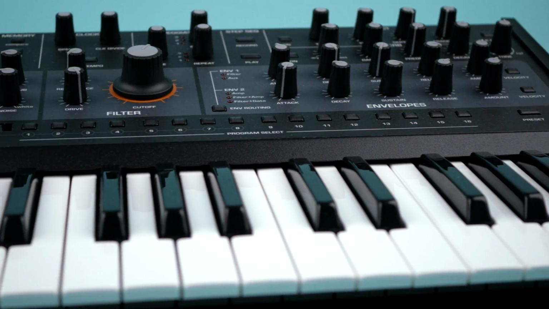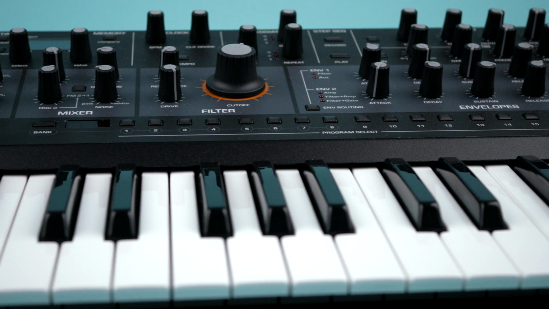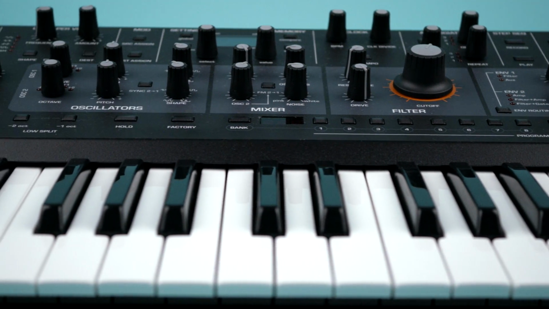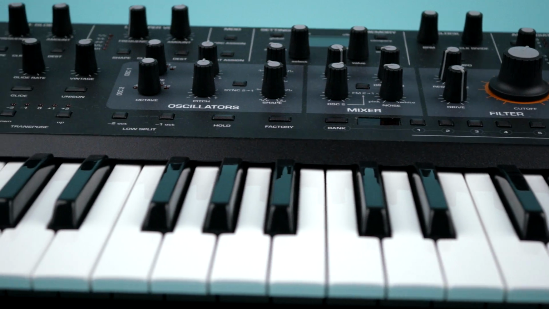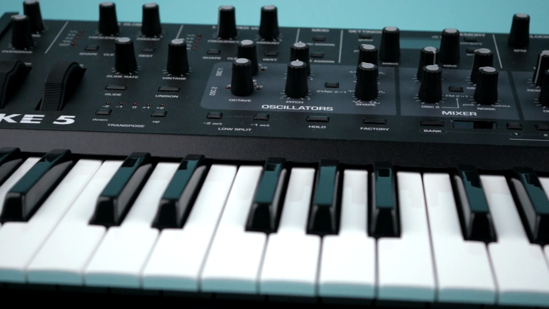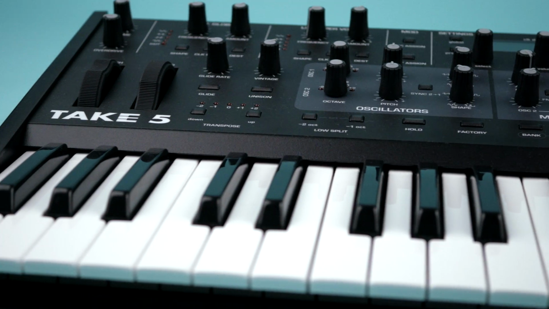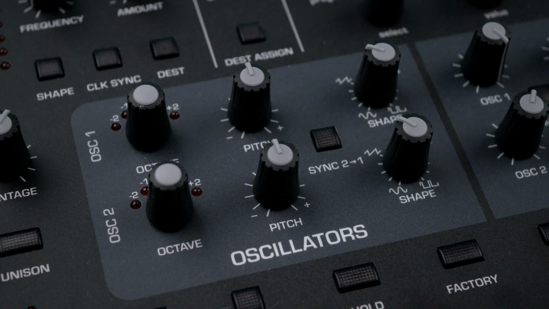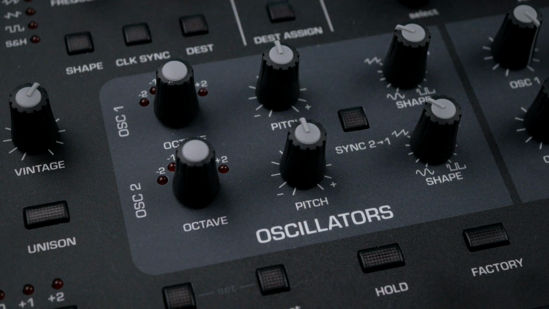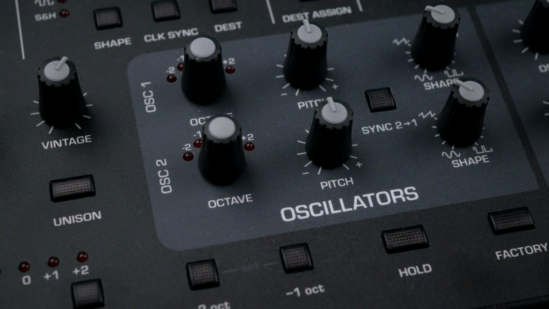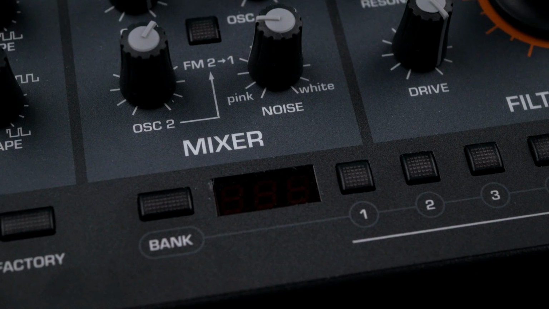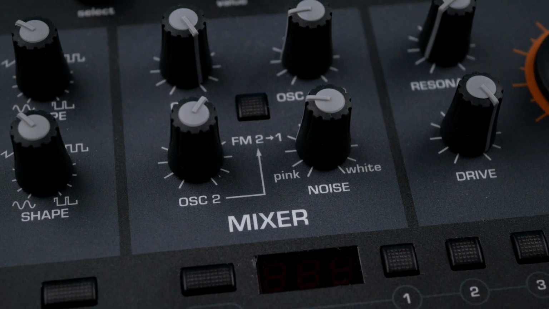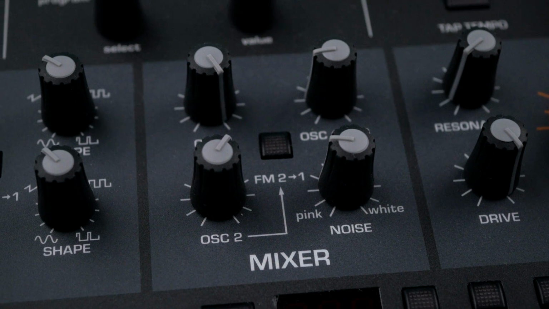The Take 5 is a 5-voice polyphonic analog synthesizer. It sports plenty of knobs across a large panel and features a keyboard with velocity and aftertouch. Each voice boasts 2 full-range triangle core oscillators with variable wave shapes, along with an octave-down square wave sub-oscillator. A mixer section lets you dial in your oscillator blends and also has noise and FM controls.